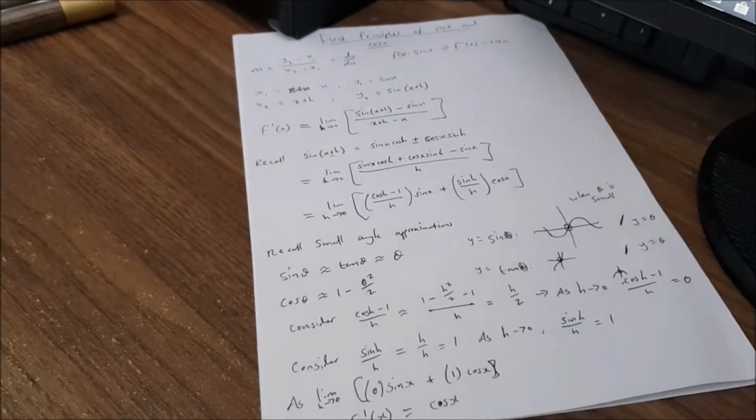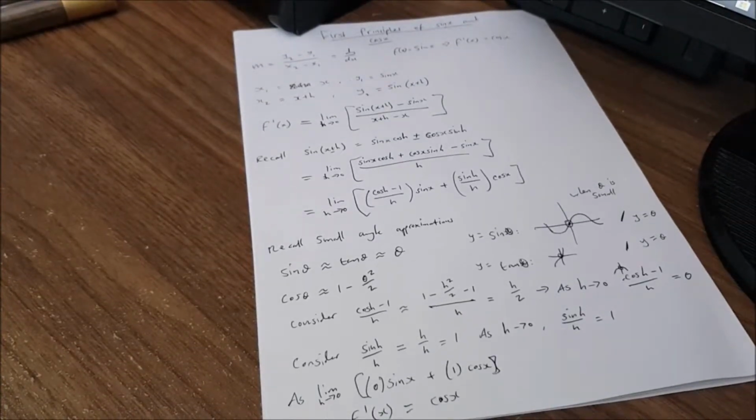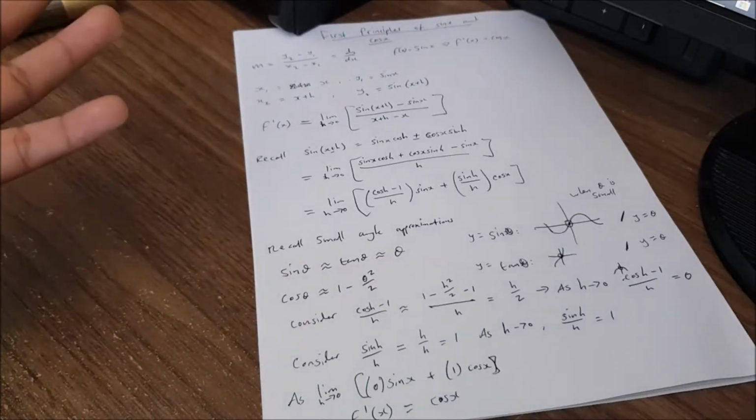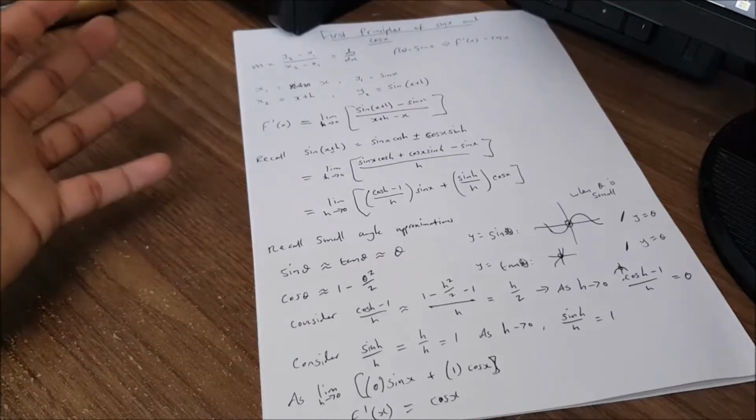I believe there is another method to it, but I'm not sure what it is, and frankly, I cannot be bothered to do so. So, now we have determined that the derivative of sine x is cos x. And I hope that has helped so far.